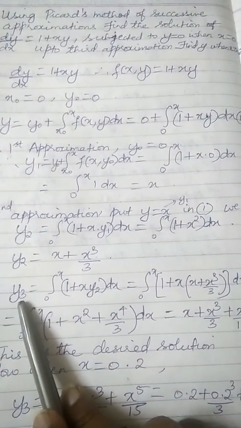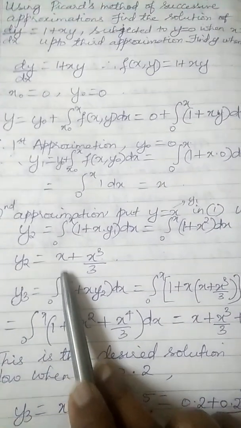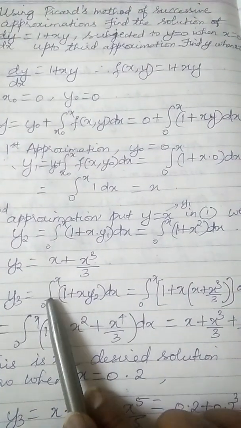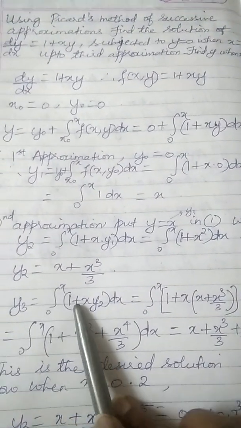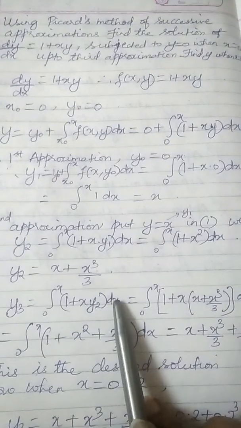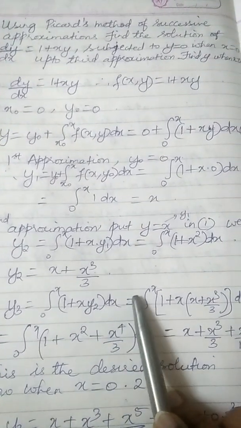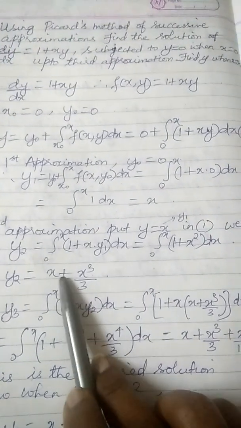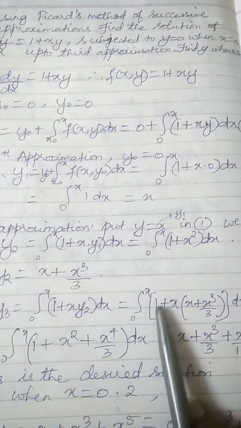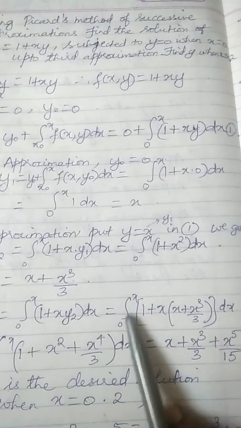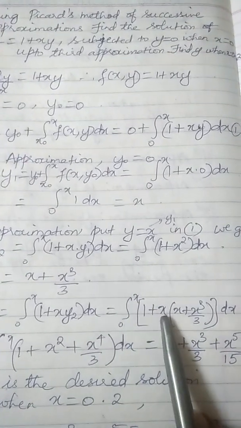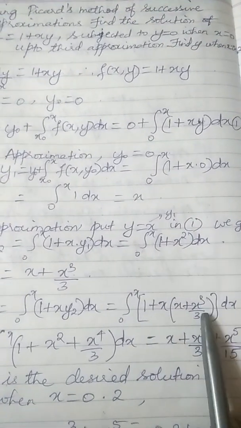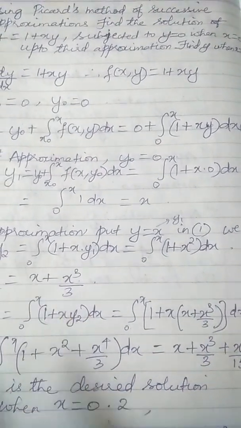Next, y3 to be found from y2, that is y naught plus integral x naught to x 1 plus x y2 dx. y naught is 0, x naught is 0, and y2 is x plus x cubed by 3. Therefore, integral 0 to x 1 plus x into y2, which is obtained in the previous step.